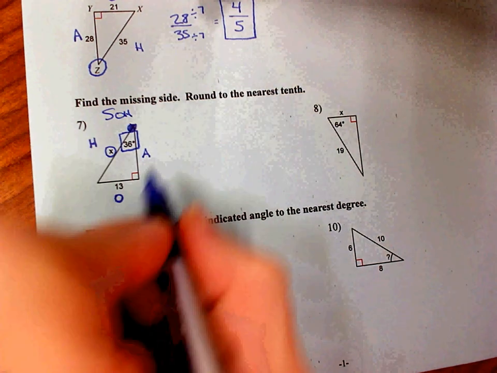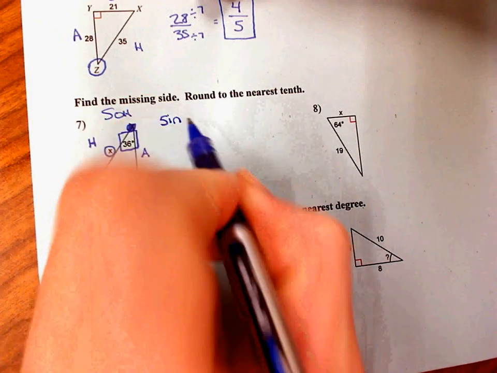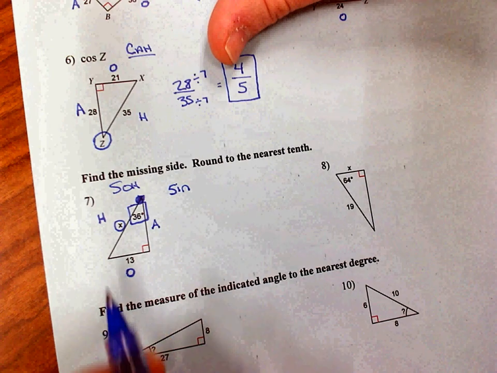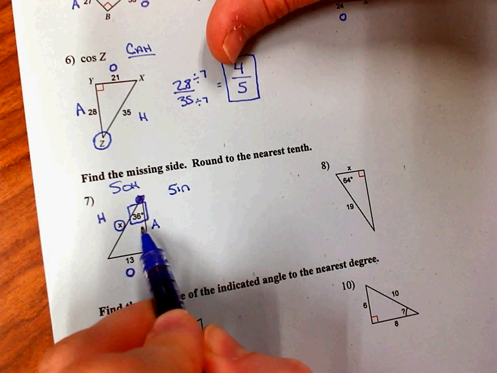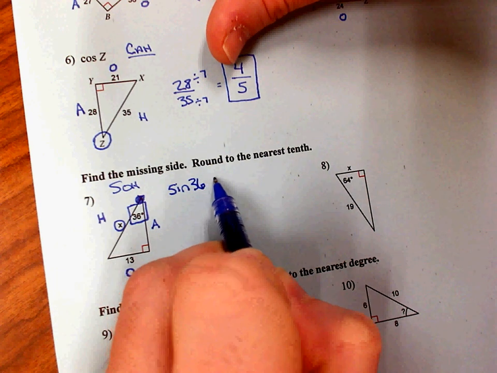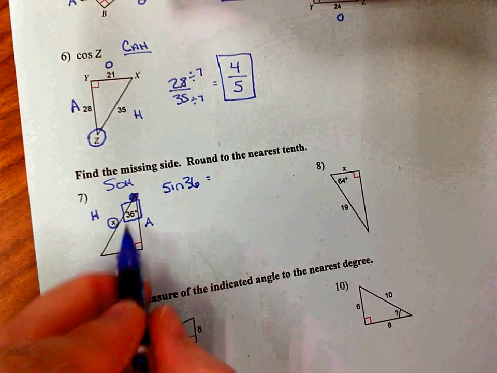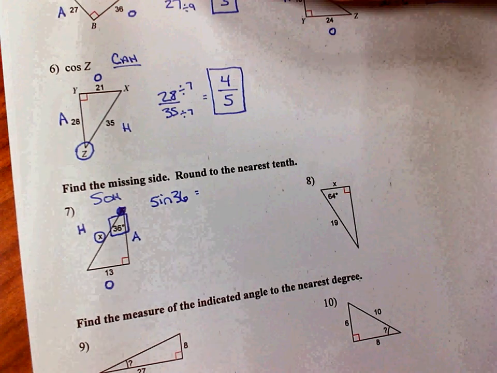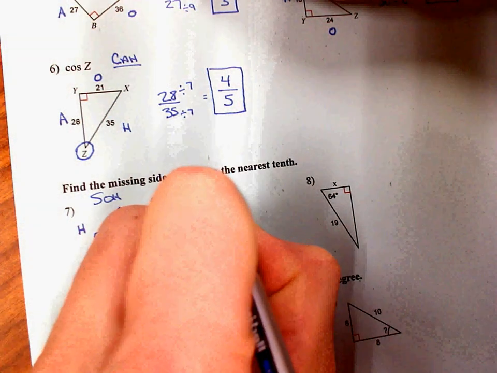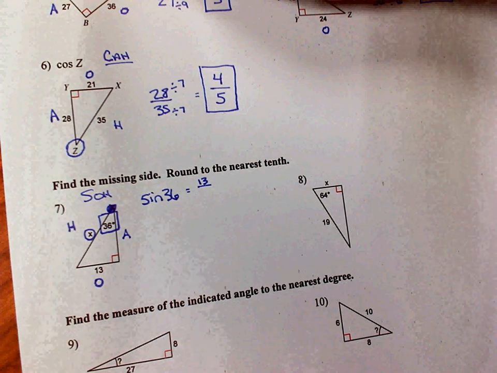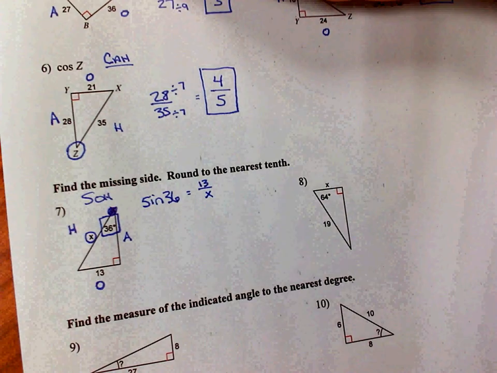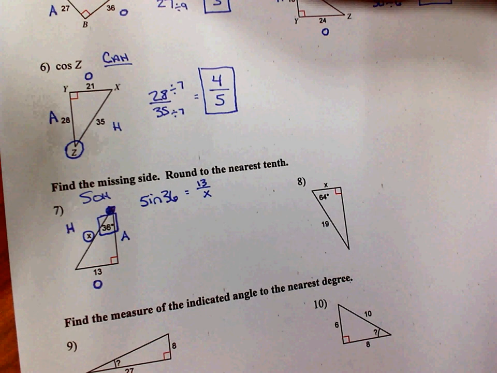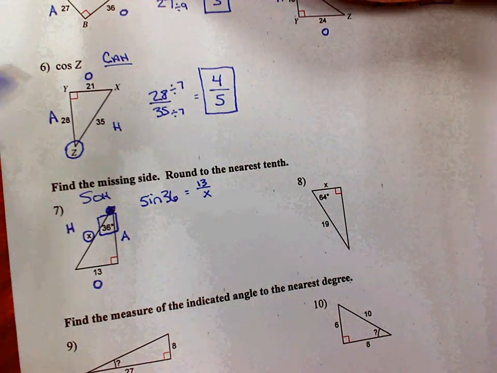So what I'm doing is I'm looking for the sine of, now we always look at the sine or the cosine or the tangent of the angle. So I'm going to look for the sine of this angle up here, which I'm going to write 36 because I already know the degree. The size of that angle is 36 degrees. So sine of 36 equals opposite 13 over hypotenuse X. So now I've got the ratio of my angle, and it's O over H. So if only I had a way to solve this.